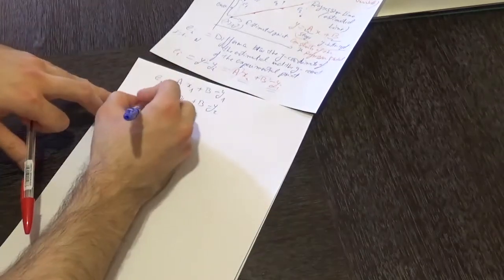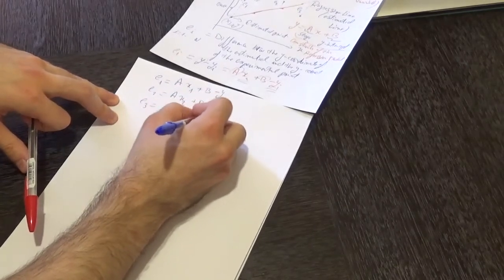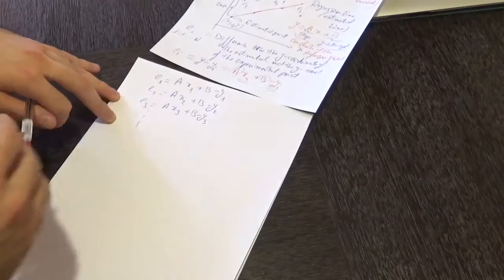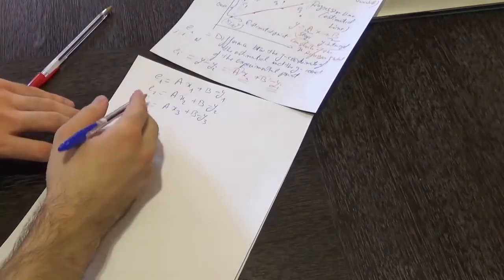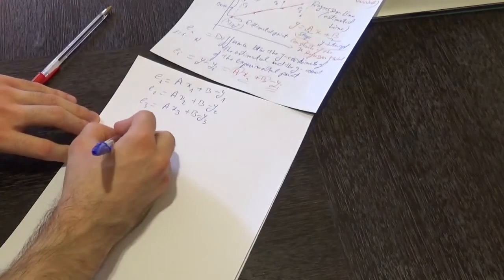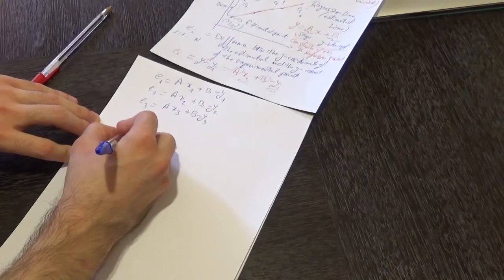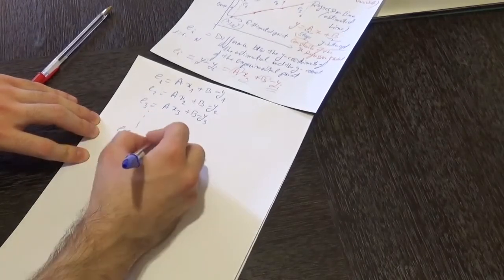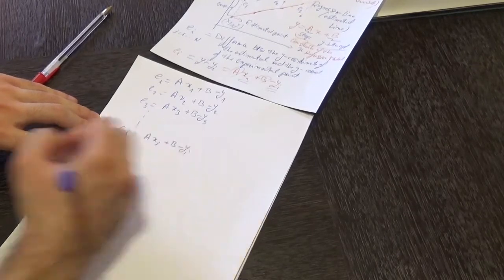Then we have the third error, which is equal to a times x3 plus b minus y3, and so on and so forth. Let's say that we have n values for this error. So we have EI equal to axi plus b minus yi.